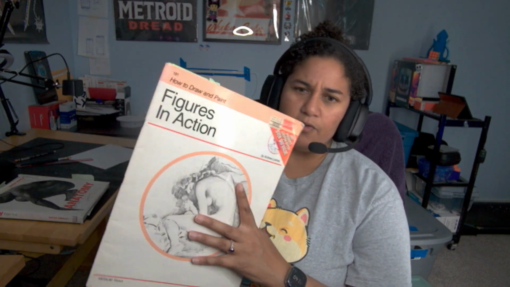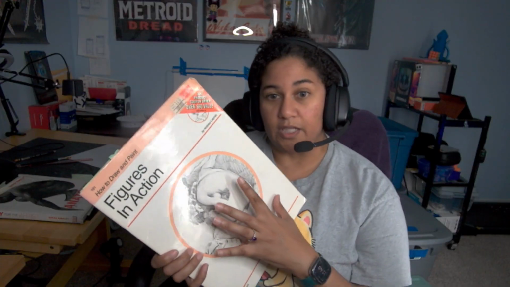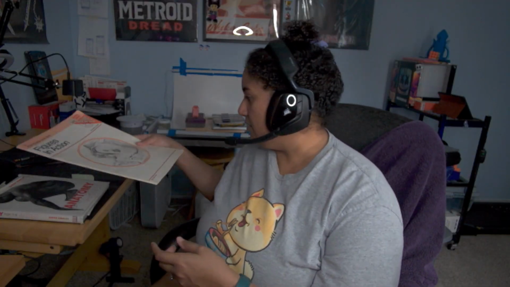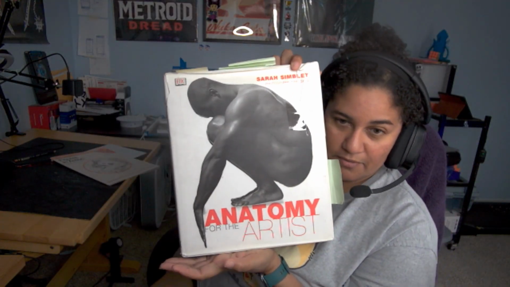A lot of these, if you do find them, you find them at other people's garage sales, estate sales, or maybe your local library will still have an active copy of this book on their shelf that you can photocopy for yourself if the book is out of print. So I highly suggest looking into this gentleman. And then here's one of the more recent resources, by Sarah Simblett, Anatomy for the Artist.